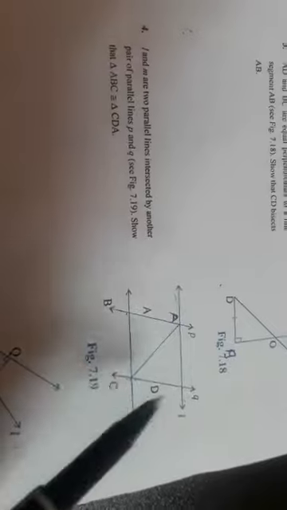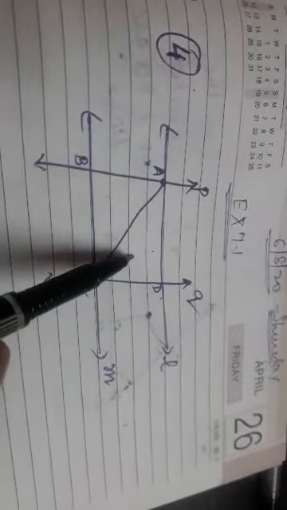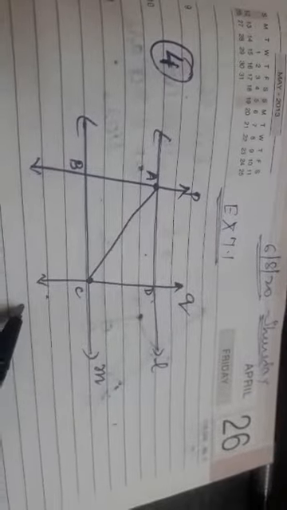right? These two lines, parallel lines, are intersected by another pair of parallel lines, and we have to prove that the two triangles are congruent. Now you can see the diagram here. These are the two parallel lines, L and M. P and Q are also parallel to each other. So obviously when we prove these two triangles to be congruent, we can say that these two lines are parallel and these are transversals. Or we can say that these are parallel lines and these two, L and M, are transversal. So vice versa, we can use these properties.